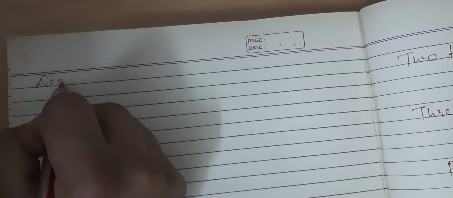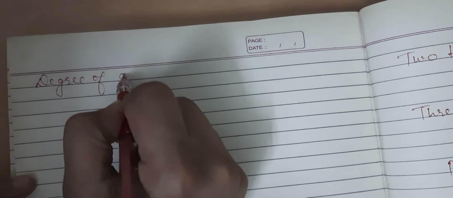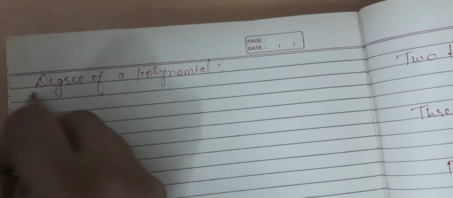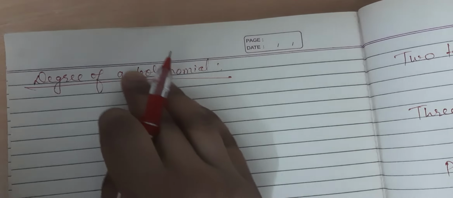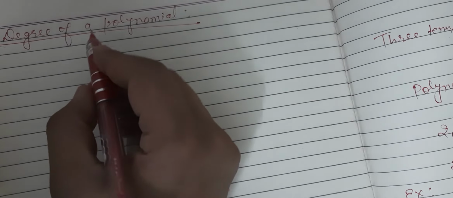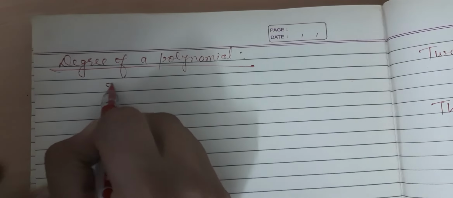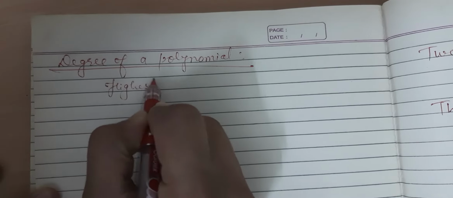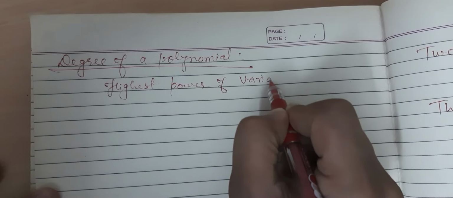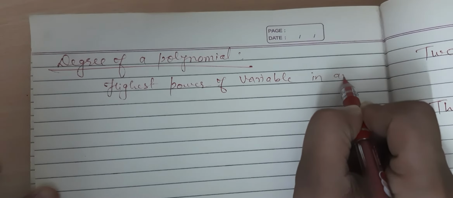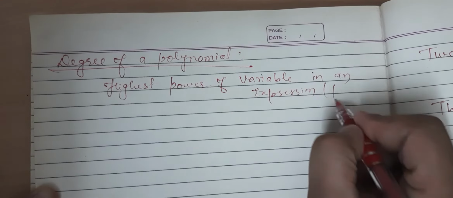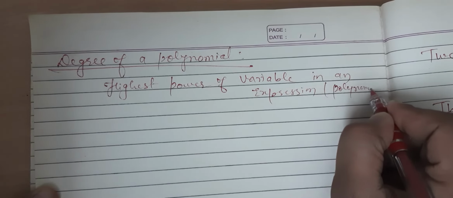Okay, now next is degree of a polynomial. What do you mean by degree of a polynomial? So degree of a polynomial means the highest power of variable in an expression or in a given polynomial.